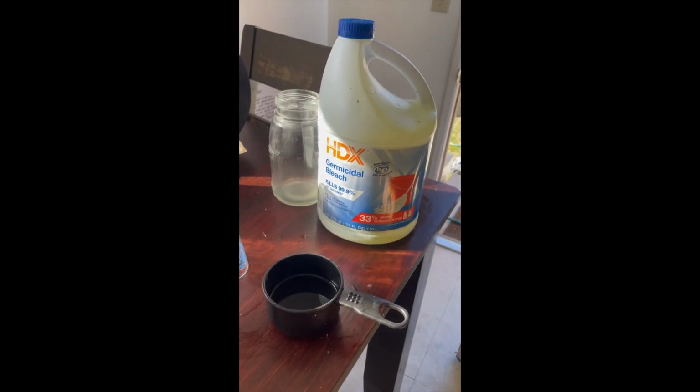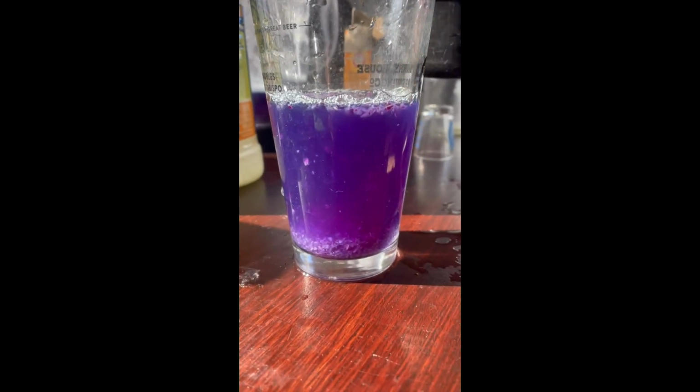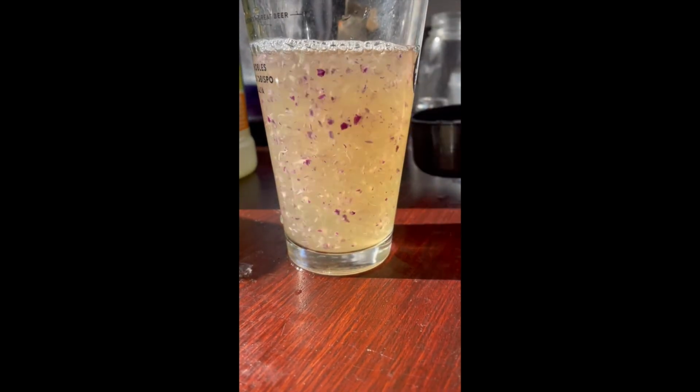So here I have some bleach, which it says is sodium hypochlorite, in this cup right here, and let's see what happens. Ooh, a nice yellow color.